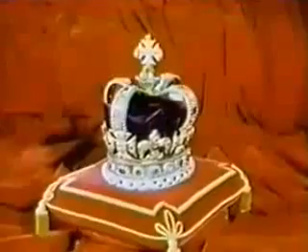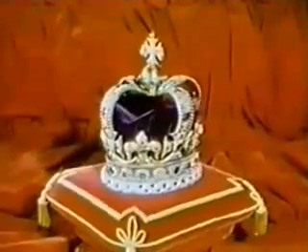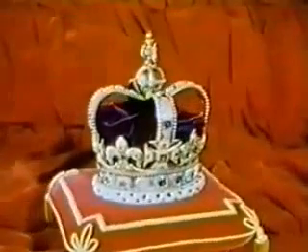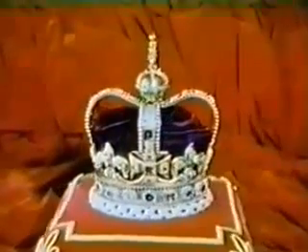Number 3. The monarch's crown has 12 stones at the base, each representing the 12 Hebrew tribes. The 12 stones of the 12 tribes were also worn on the breastplate of Hebrew high priests in Canaan.